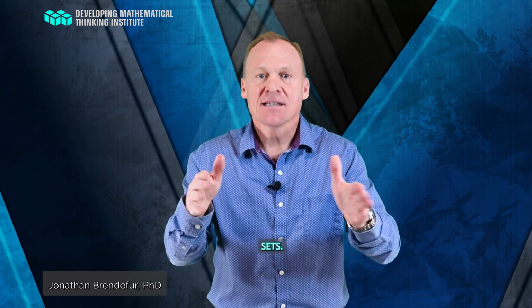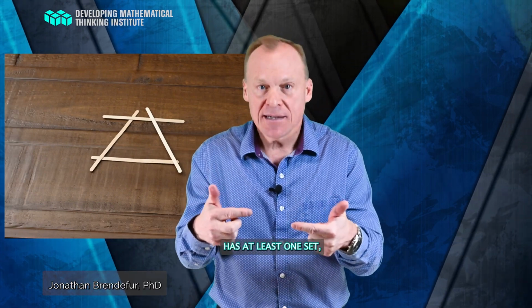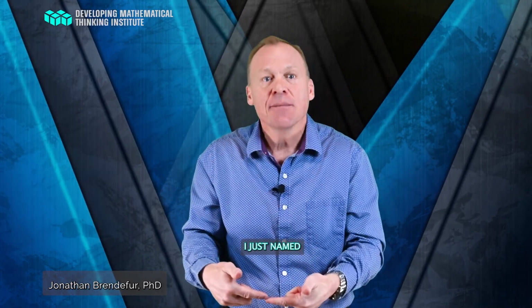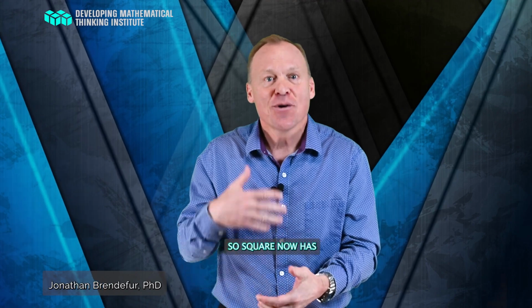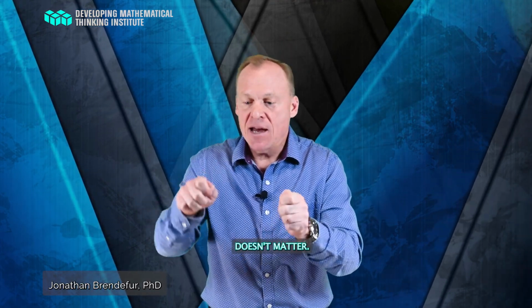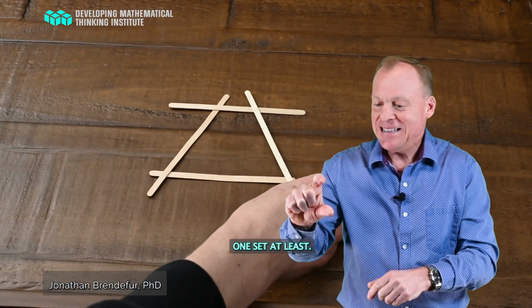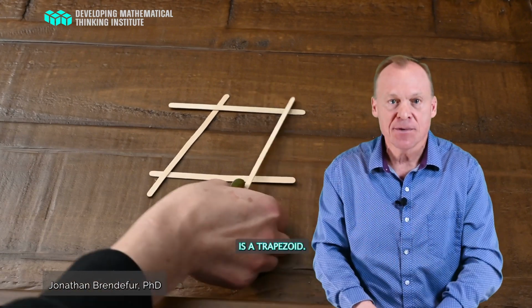Now, by the way, if you Google this, you're going to get two different sets. This is called the inclusive set. That's what most state testing uses: a trapezoid has at least one set of parallel sides, which means all those other shapes I just named are also trapezoids. So a square now has many names. So for a trapezoid, it doesn't matter which two, one set at least, and everything else is a trapezoid.